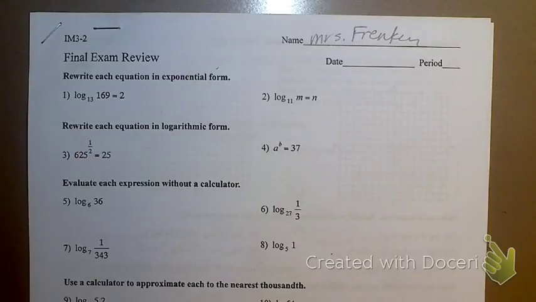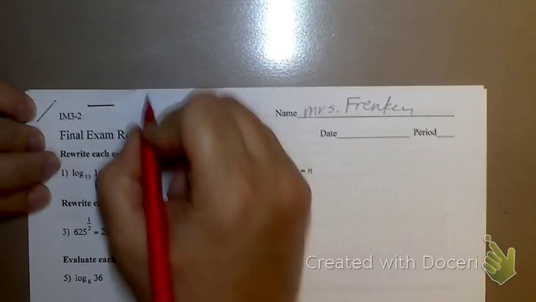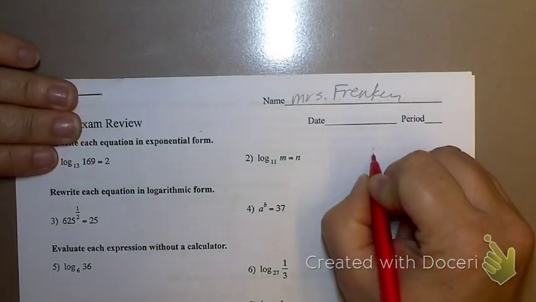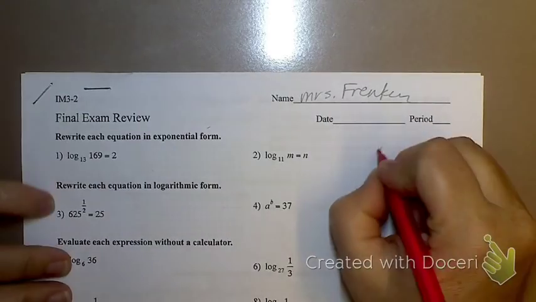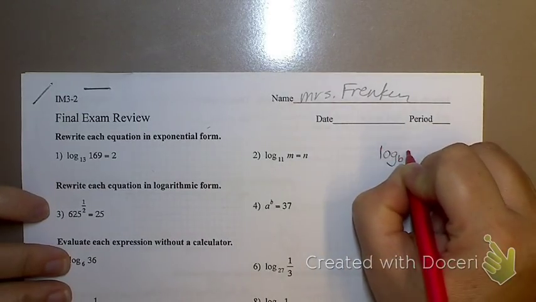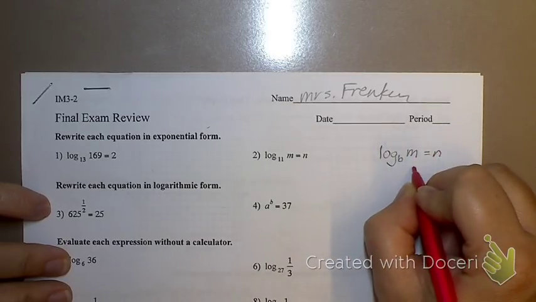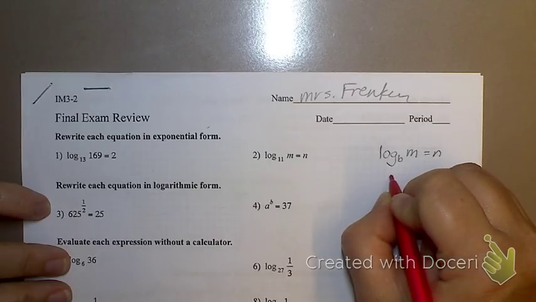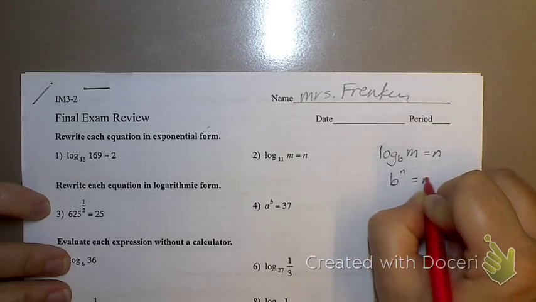All right, so logarithms, 1 to 27. If we remember, rewrite each log in exponential form. If we have log base b of m equals n, that's my log form. In exponential form, that would be b to the n equals m.